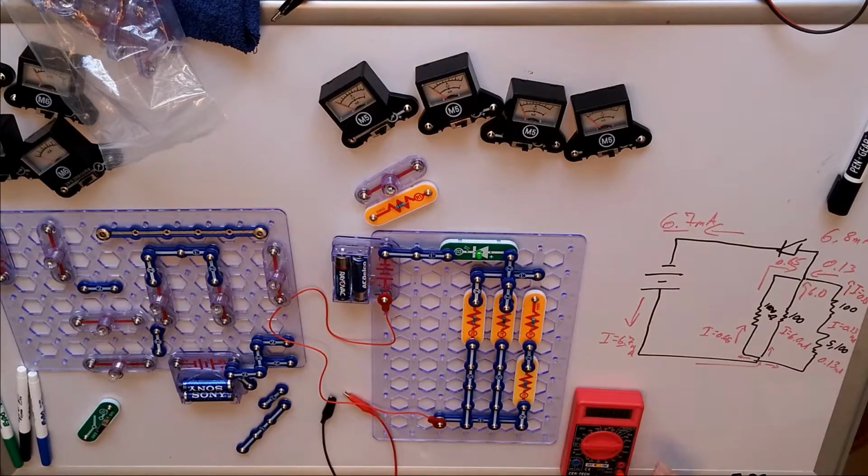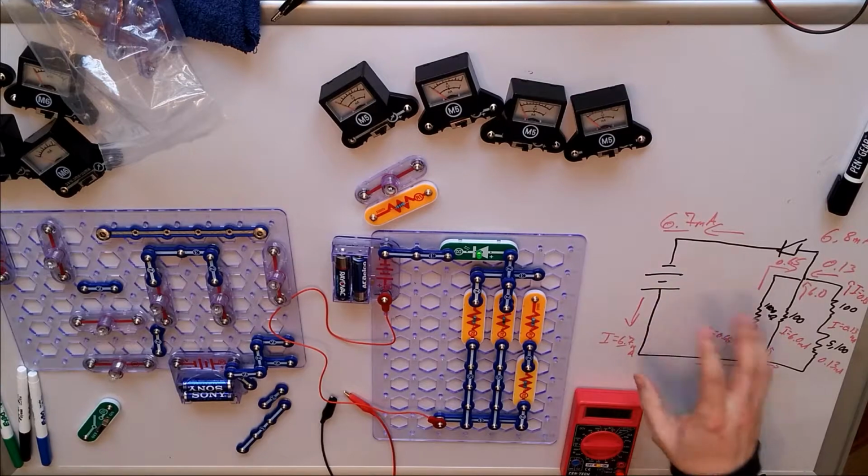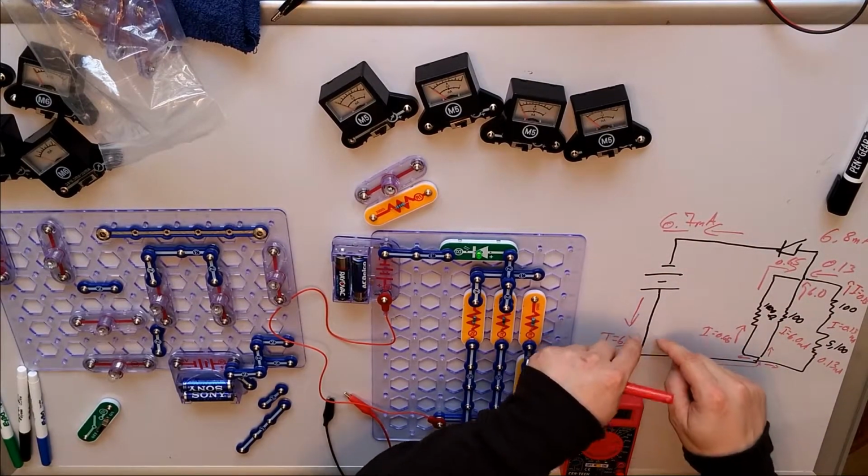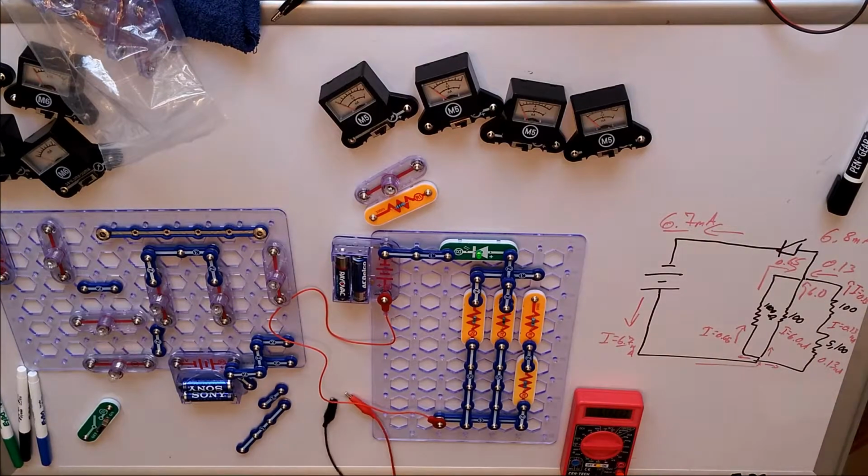Let's get our takeaway from this. The charges that come out of the battery, in fact, everything is moving together, so some charges start moving here, and the ones in front of them move, and the ones in front of them. Remember, think about this a lot like waiting in line.